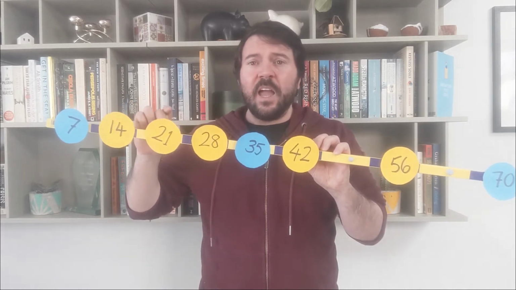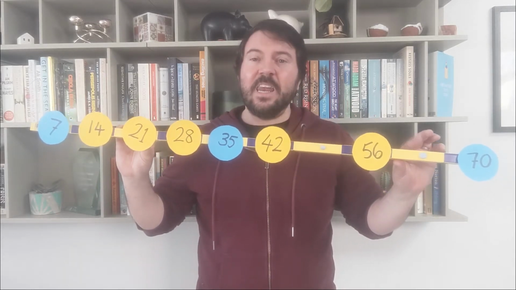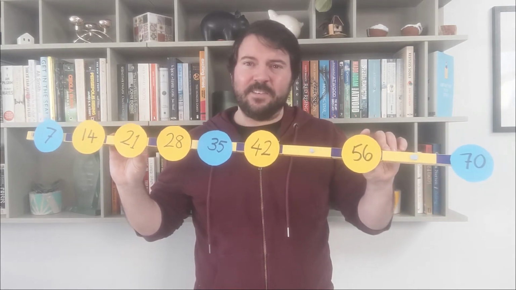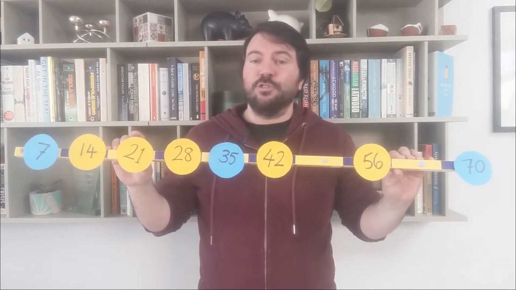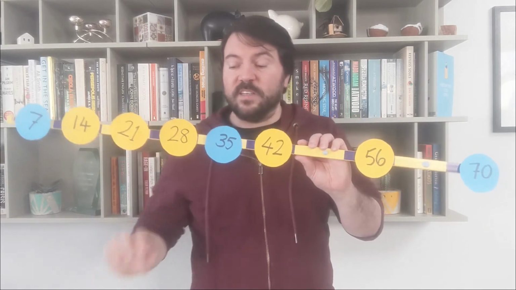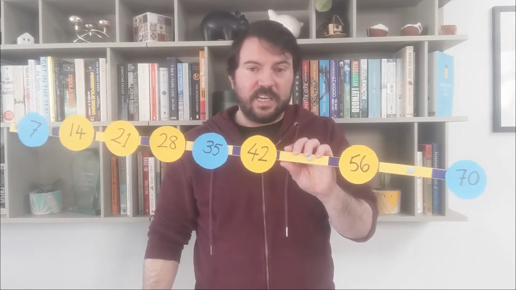42. Very good. Now, I have 3 sevens here at 21, and I could triple that to get 9 sevens. Or I could just take 7 away from this, couldn't I? Or I could add 7 onto this. But let's do the tripling method because I think it's going to be really easy. So, triple 21. 3 sevens, triple it to get 9 sevens. So, 3 20s are 60, and 3 1s are 3, 63.